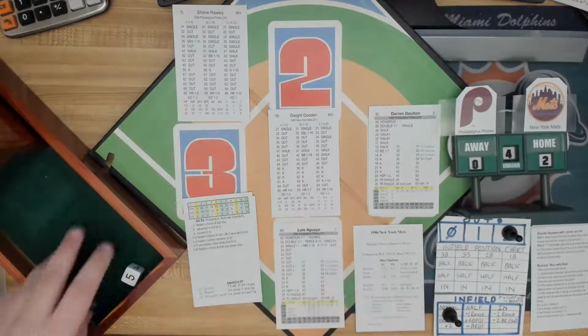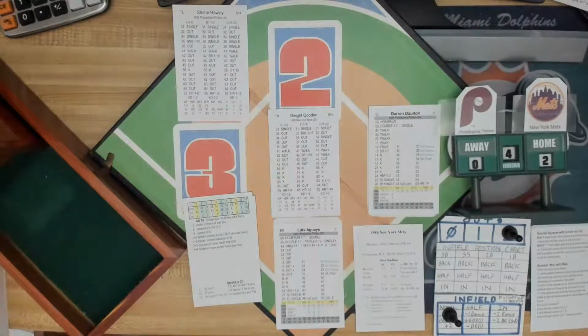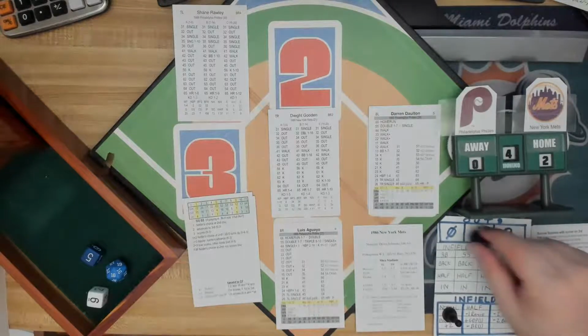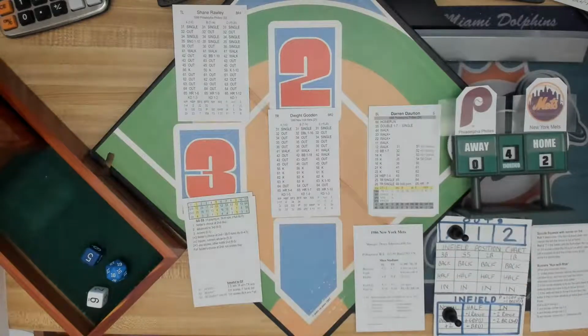Here is Luis Aguayo. Pitch from the doctor. 56, blank on Aguayo's card, and that is a strikeout on Dwight Gooden's card. And that is strikeout number 4 for the doctor. And that's the inning. No runs and a hit for the Phils. Still 2-0 in favor of the Mets.